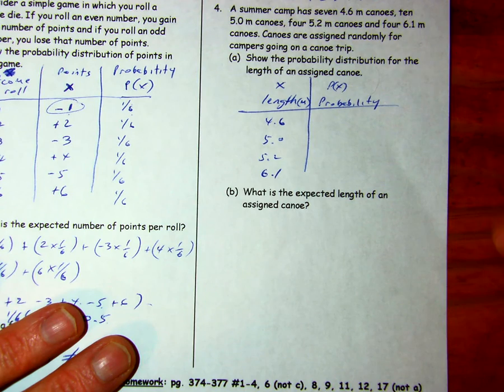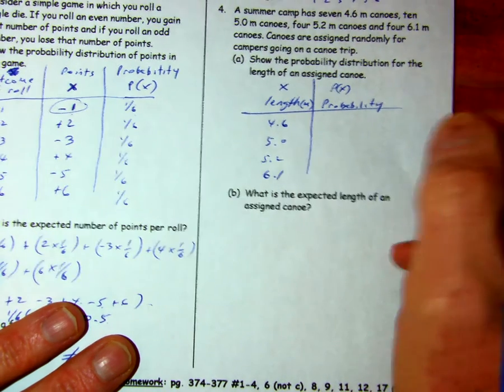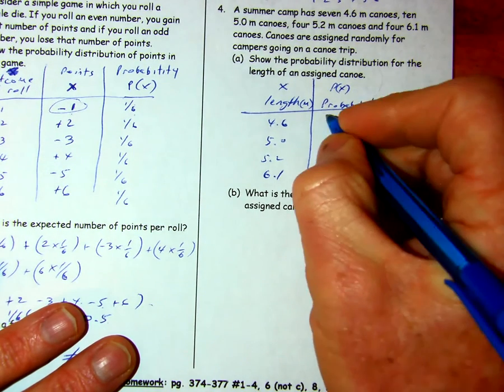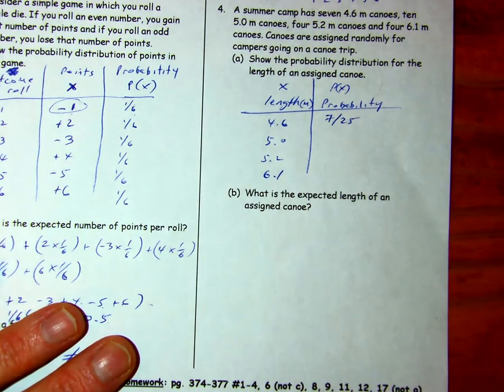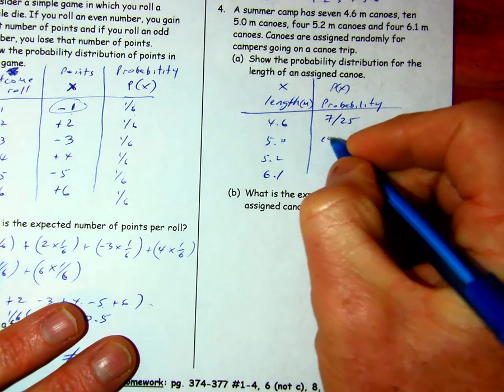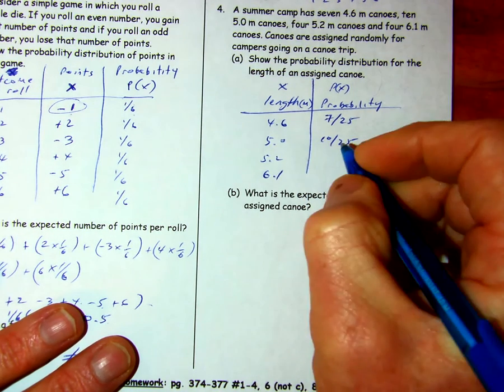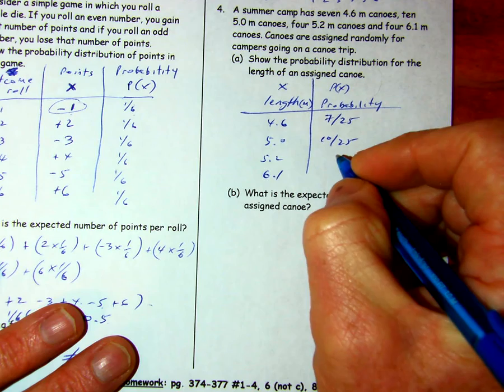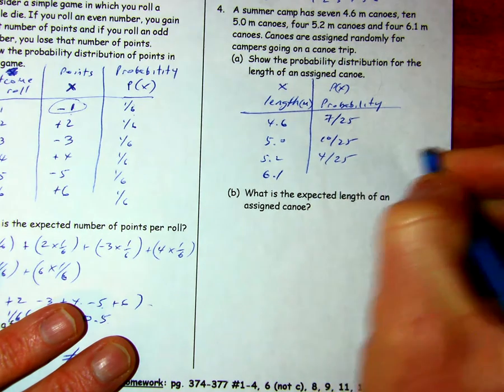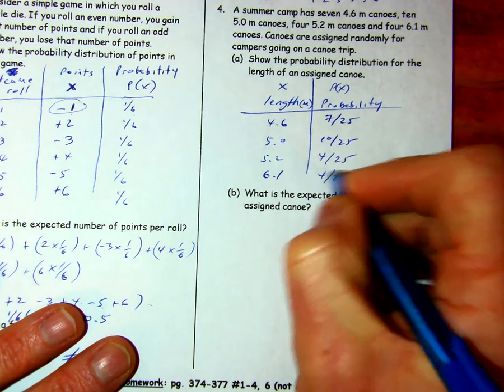Oh, I'm sorry, it's 25. I missed the last 4. Okay. So there's 7 of the 4.6, so this is going to be 7 out of 25, right? This is going to be 10 out of 25. This is going to be 4 out of 25 and 4 out of 25.